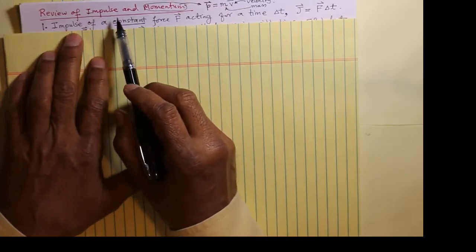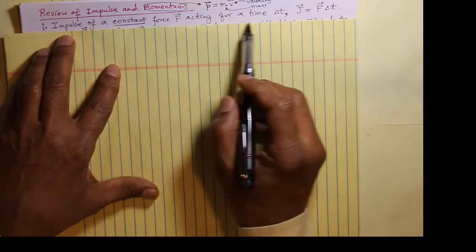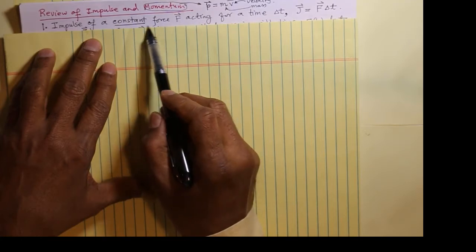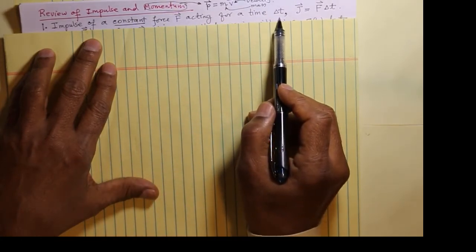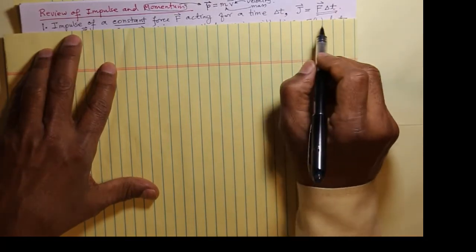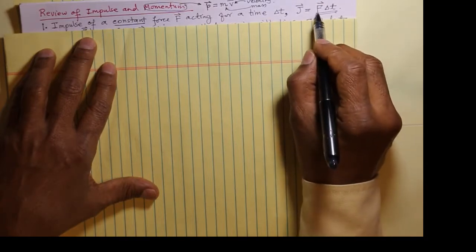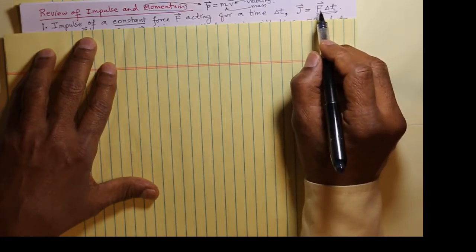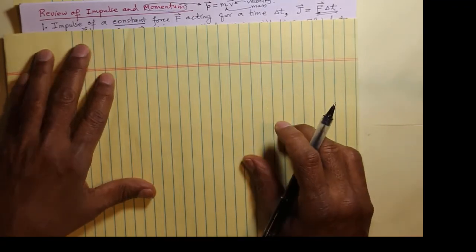The impulse is a little bit more complex definition, and we are going to do it stepwise. So if you had a constant force and it acted for a time delta t, then their product is going to be an impulse. Now this is a vector, so by product we mean the magnitude of F will be multiplied by delta t, and the direction of J will be the same as the direction of F. Okay.